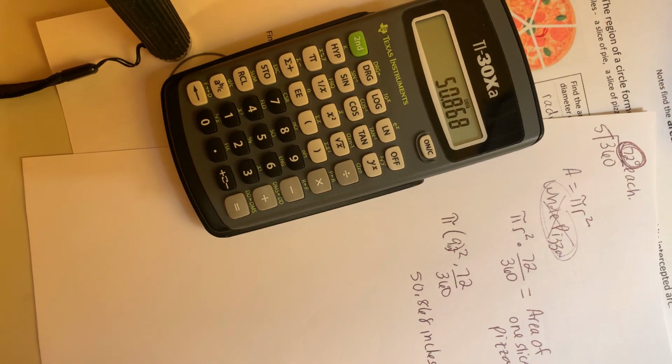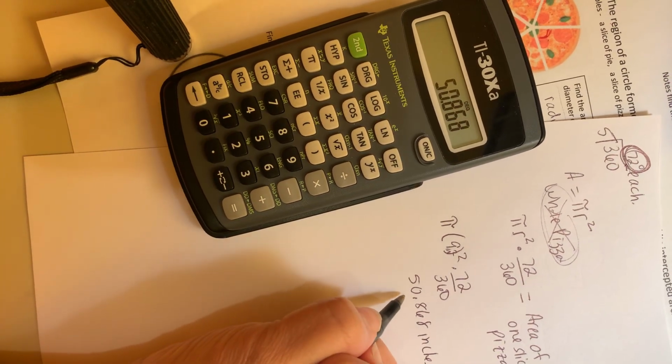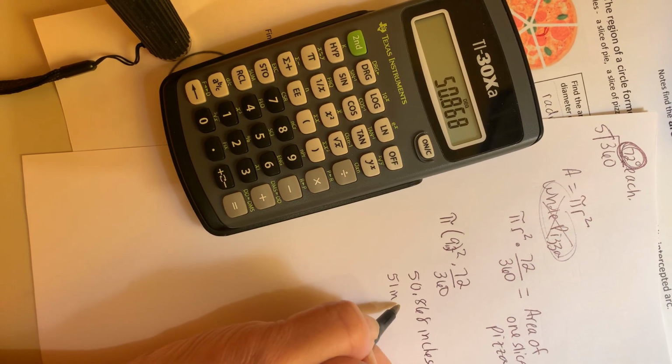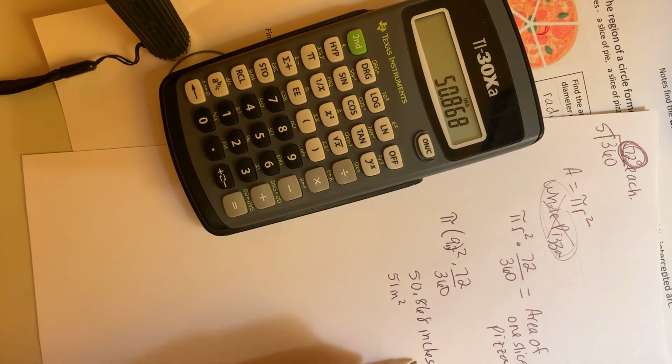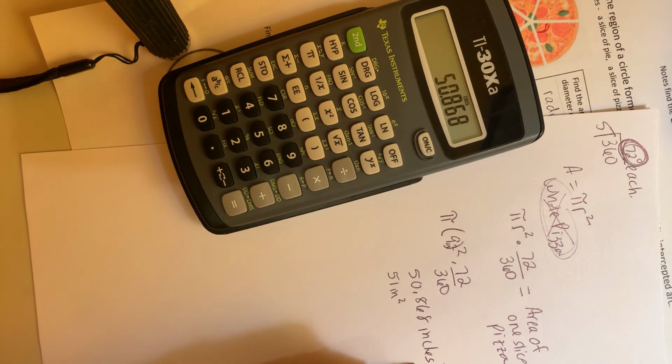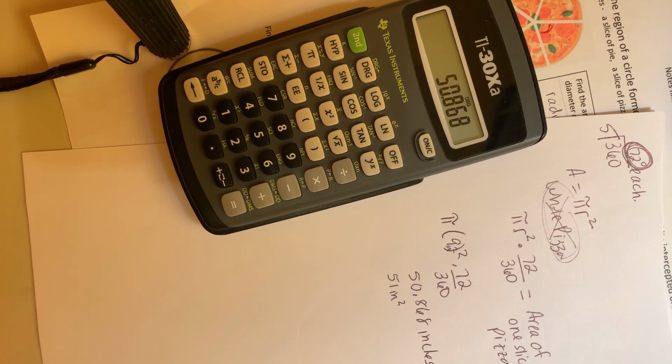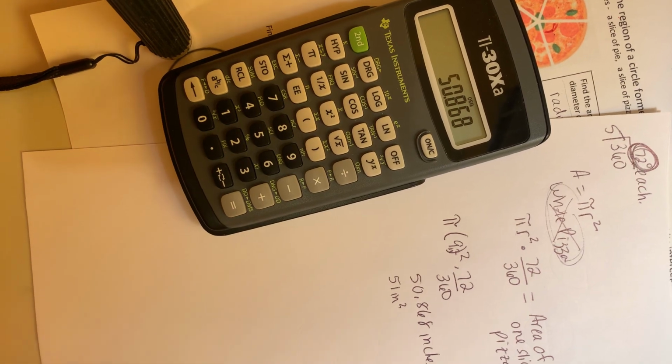If I was rounding this to the nearest whole number, I would get 51 inches squared. If I was rounding to the nearest hundredths, I would put 50.87 inches squared, depending on what they want the answer in.